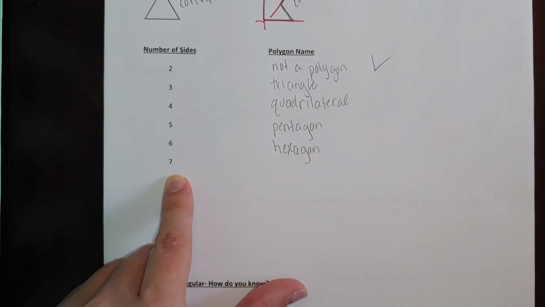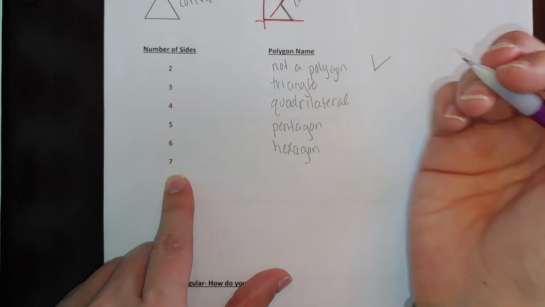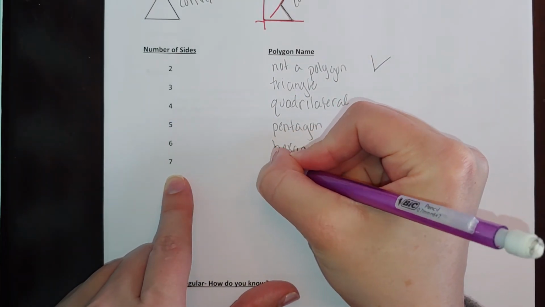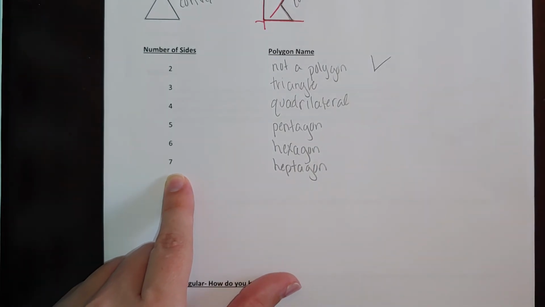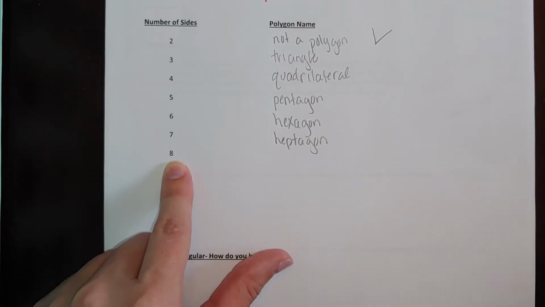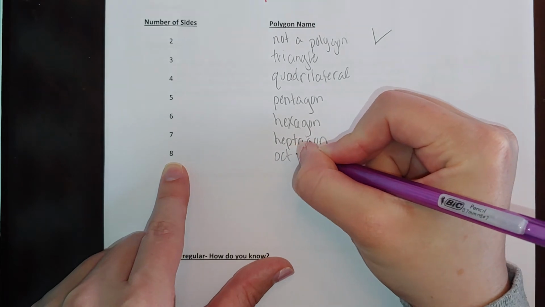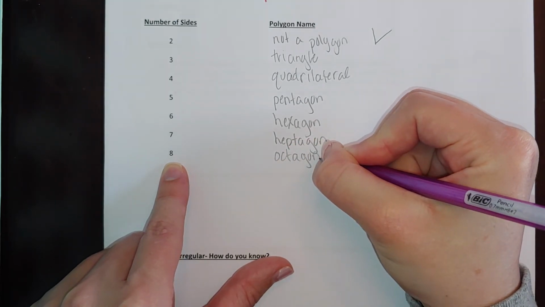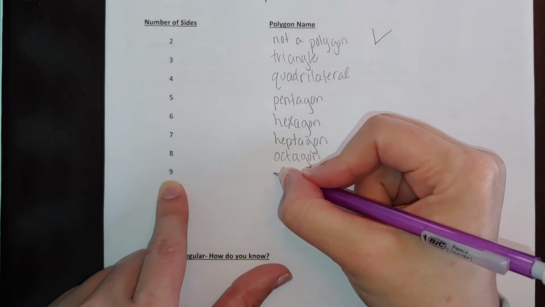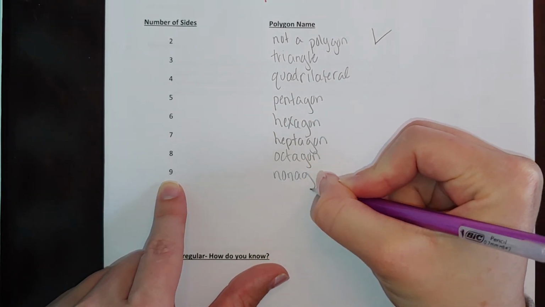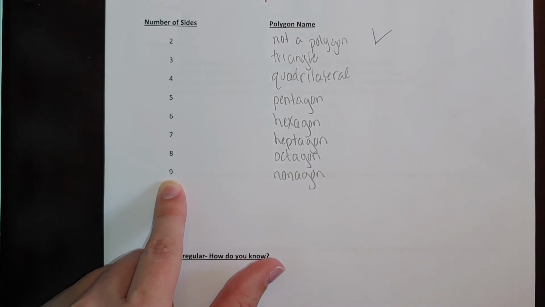Okay, 7. This is not one we talk about a lot, so it's not one that people know just off the top of their head. Typically, you may not have heard this before. 7 is heptagon. Hept with a PT, heptagon. 8, you've probably heard, is an octagon. 9 is a nonagon. It is not ninagon with an I. It's nonagon with an O.